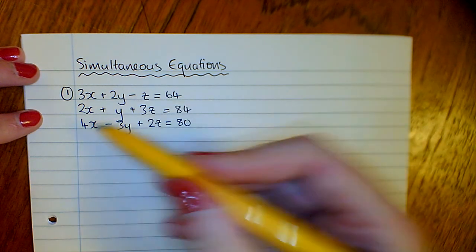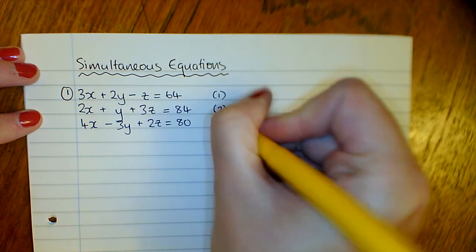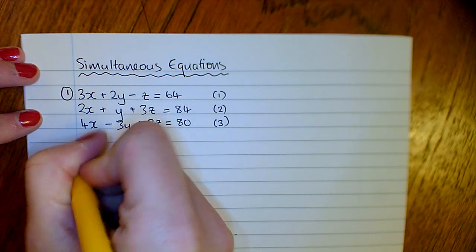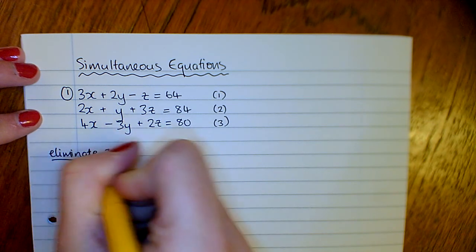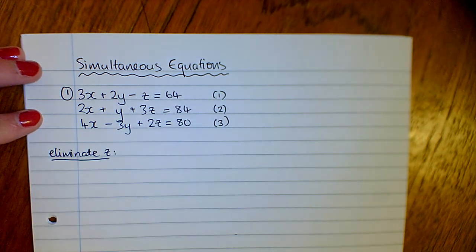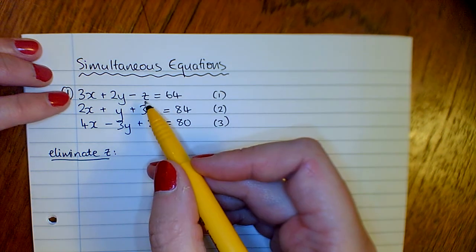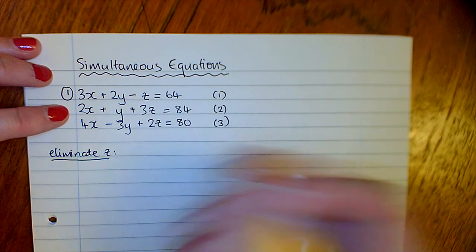So here's your three equations, and I'm going to number them 1, 2 and 3. So first of all, I'm going to eliminate z. You can choose to eliminate whatever one you want. I'm just deciding to do z. Z is just a single z here, your coefficient is 1, so it's easy to multiply.